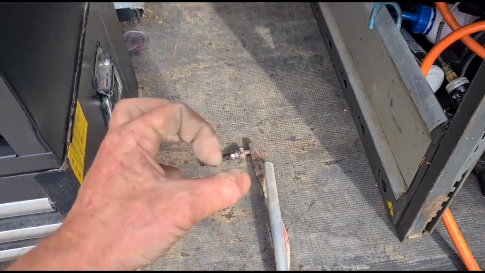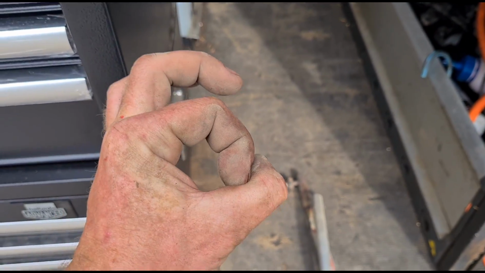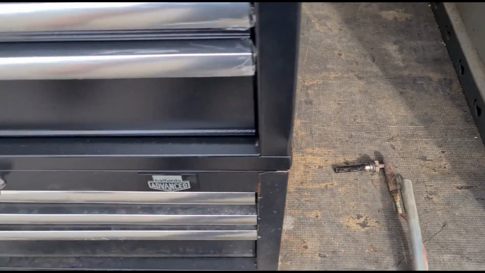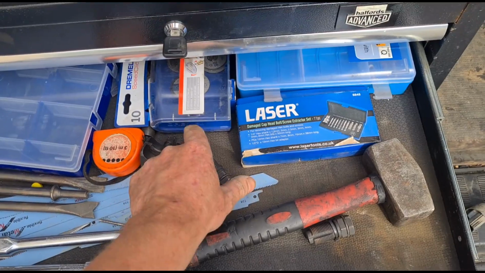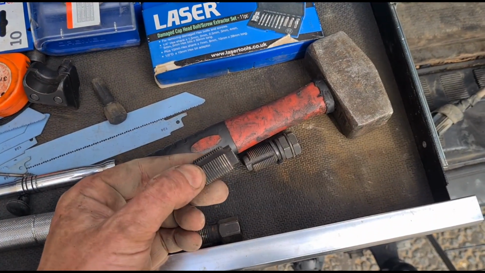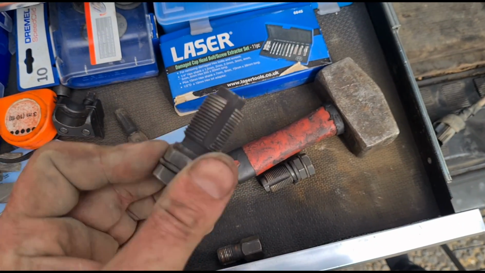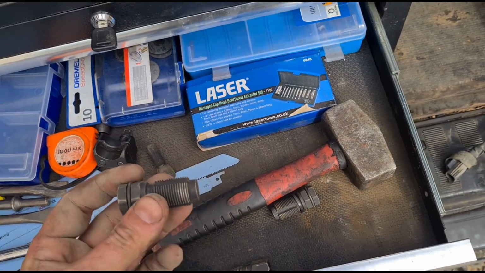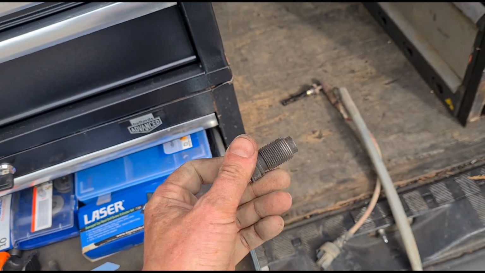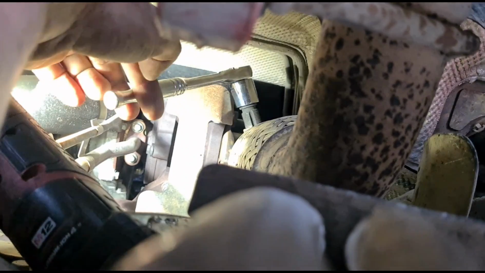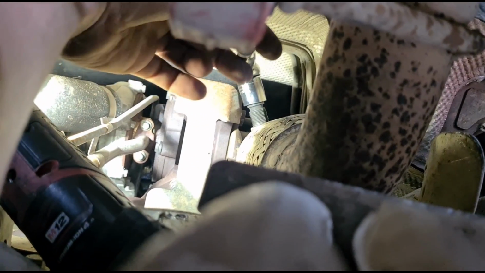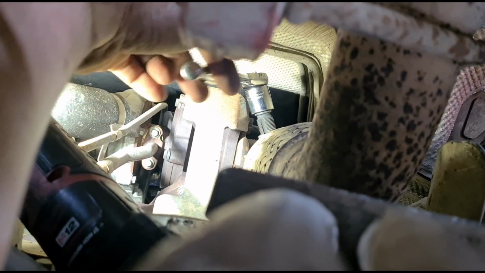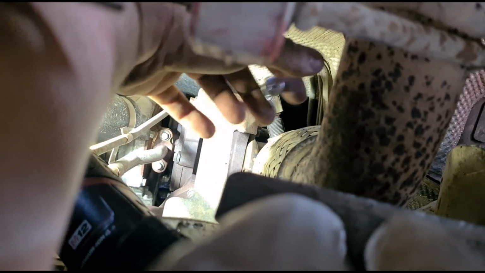Where that's come out of the exhaust, that hole's thread is going to be no good. It's going to come out with that, so we'll use one of these. It's going to retread the hole, so we'll try and repair the thread in the exhaust and get a new vaporizer fitted in. Okay, so we've now retreaded that hole. Just going to take out the tool here and we can get the new vaporizer put back in.